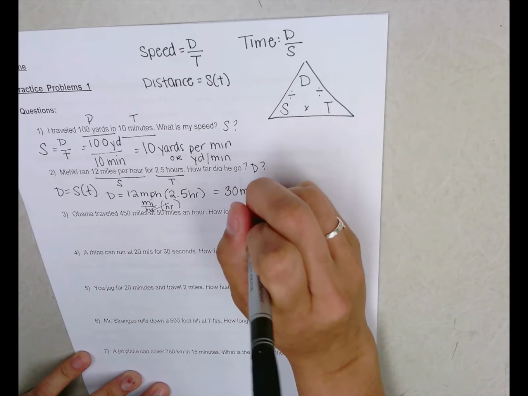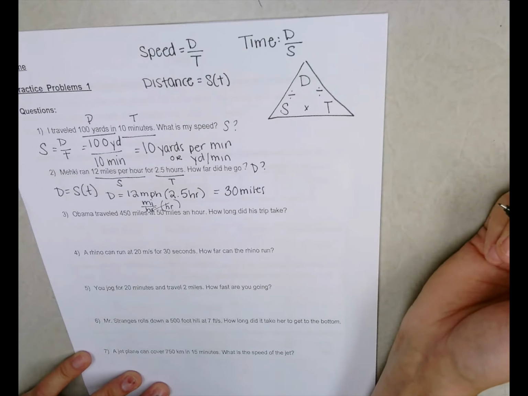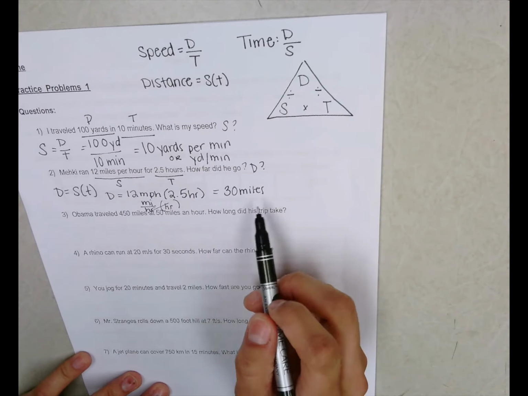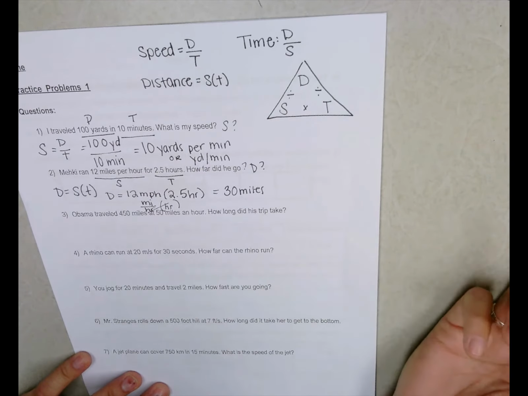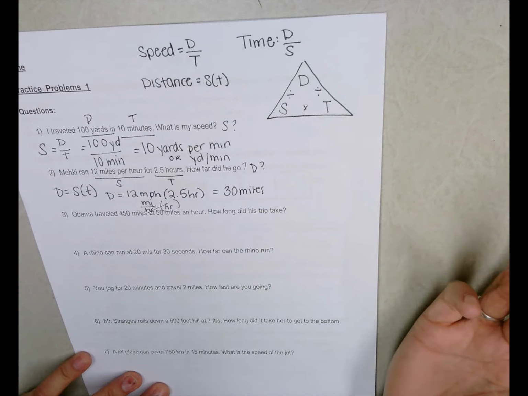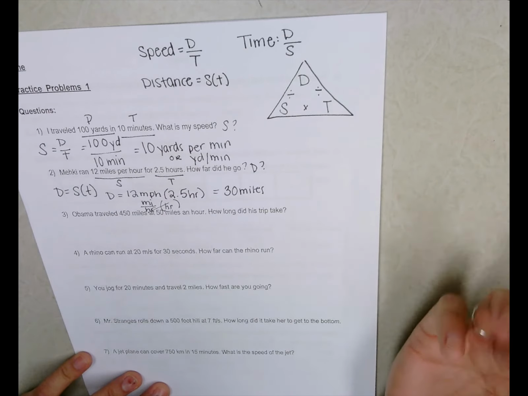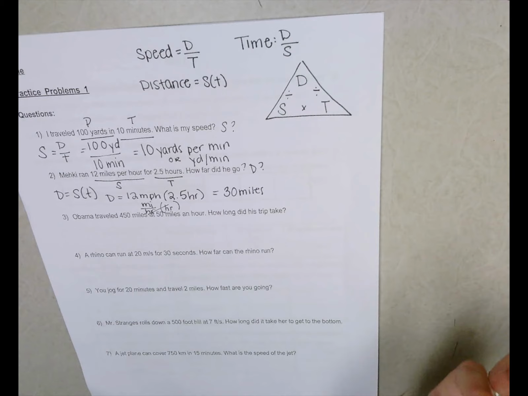You guys are going to have to be really good about using the correct units, because if you don't give me the correct units, it's not going to be the correct answer. So 30 miles. That makes sense. If you gave me miles per hour, that wouldn't make sense. We don't use that distance unit.